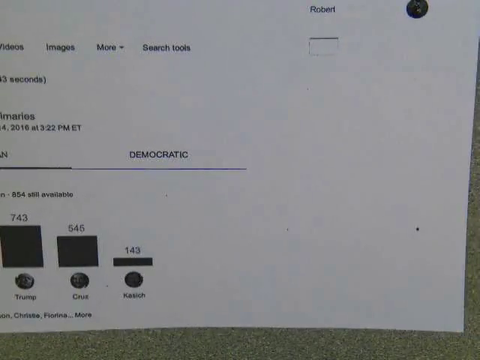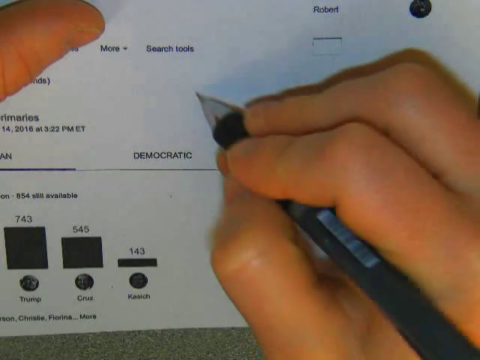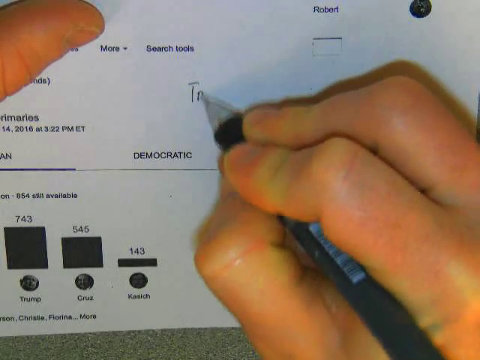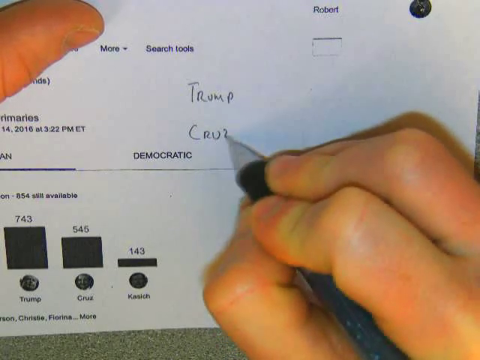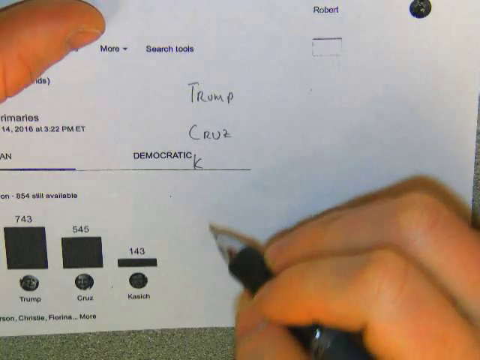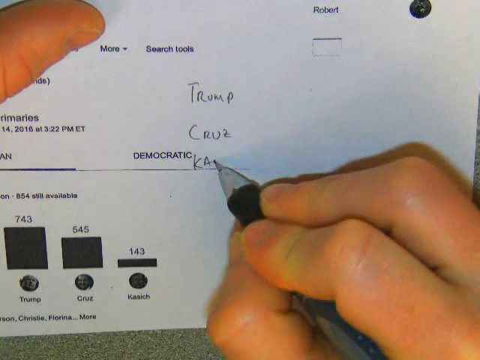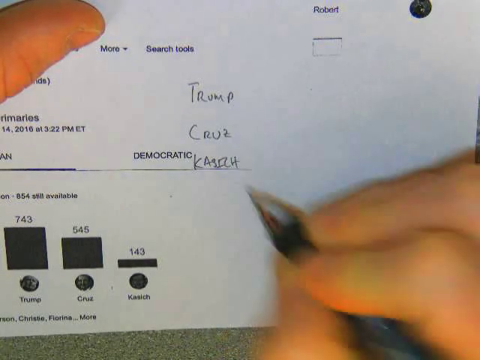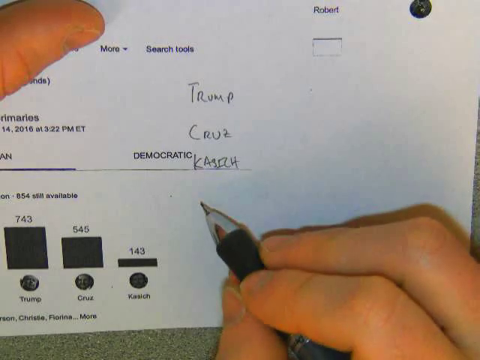Okay, so I'm going to come over here, give myself some space. I'm going to make a table over here, and I'll go Mr. Trump, Mr. Cruz, I don't even know how to pronounce that guy's name. Tells you how into politics I am. Cash, something, not going to win. Oh, did I say that out loud?